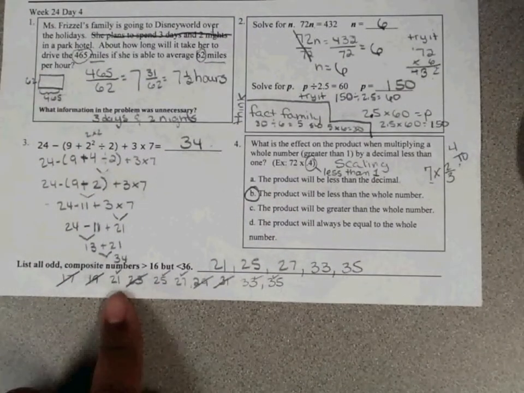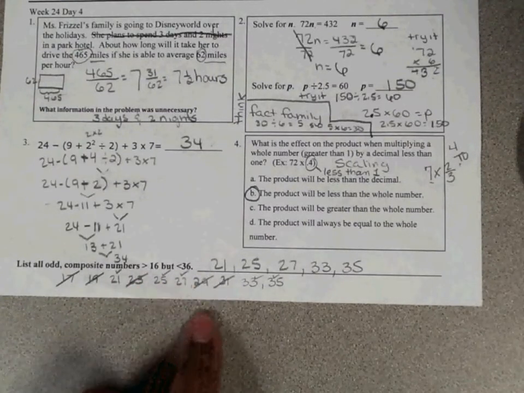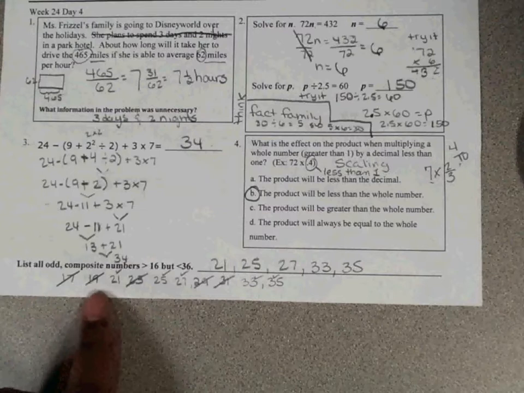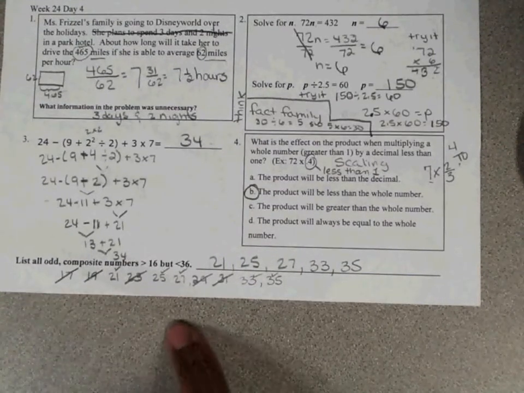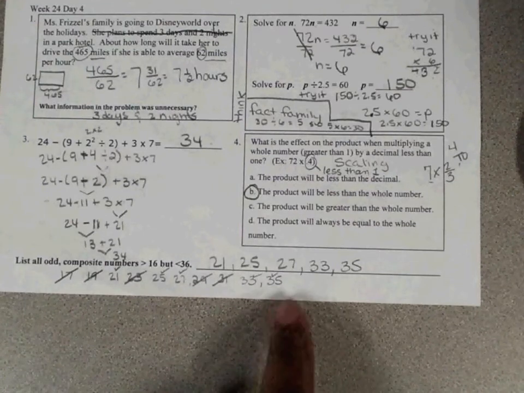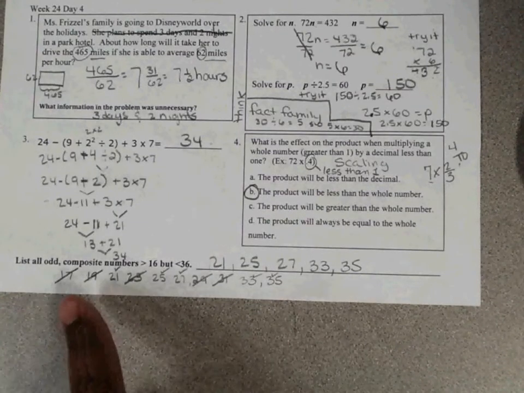All right, and then at the bottom it says list all composite numbers that are greater than 16 but less than 36. So I just started writing down all of my odd numbers that are greater than 16 all the way to 35, because 35 is still less than 36. So it has to be between 16 and 36.